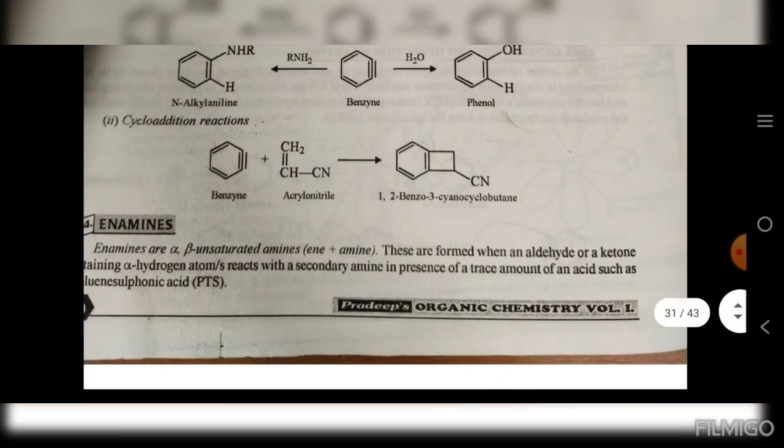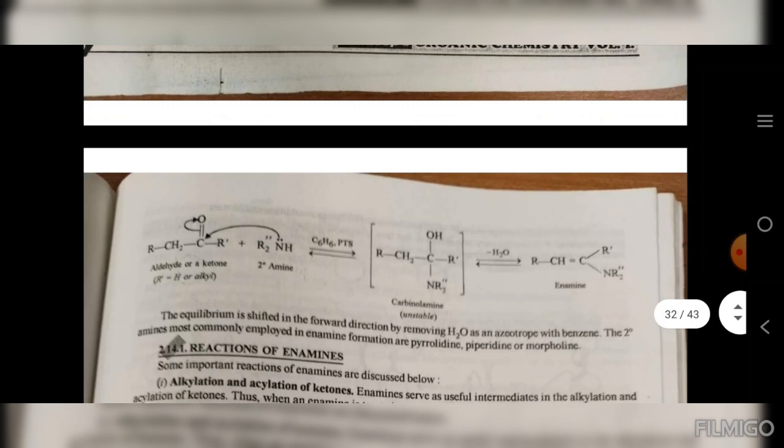1,2-benzocyclobutene. Enamines. Enamines are alpha, beta unsaturated amines, ene plus amine. These are formed when an aldehyde or a ketone containing alpha hydrogen atoms reacts with a secondary amine in presence of a trace amount of an acid such as para-toluenesulfonic acid (PTS).